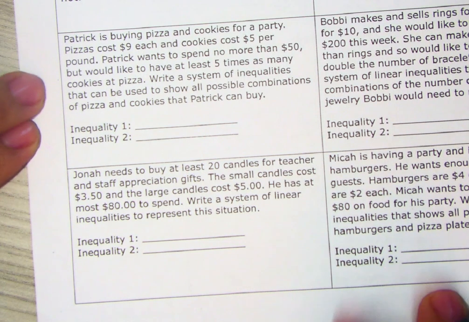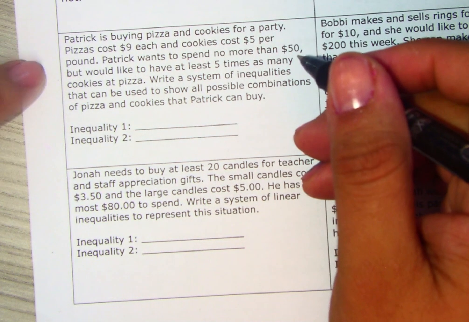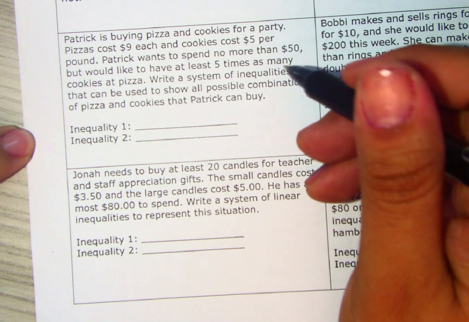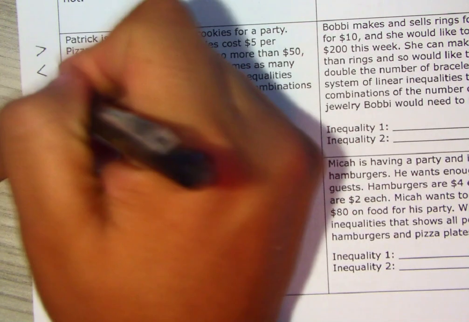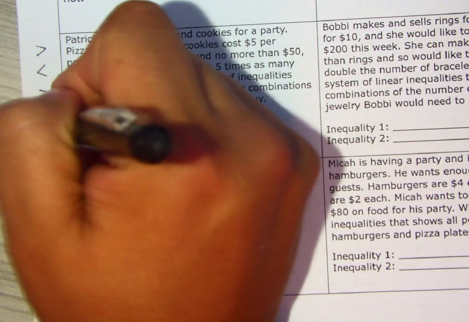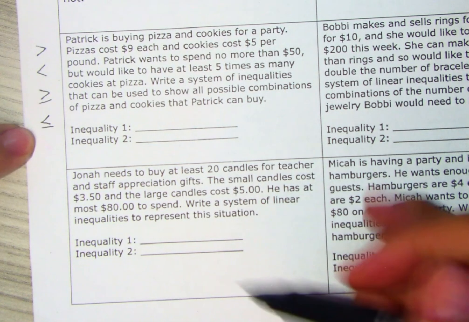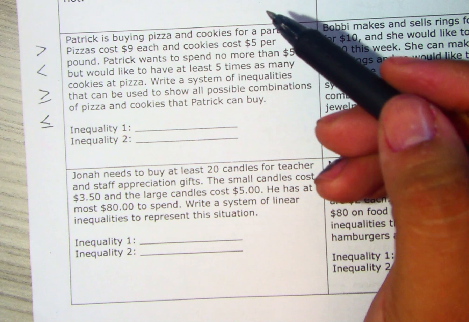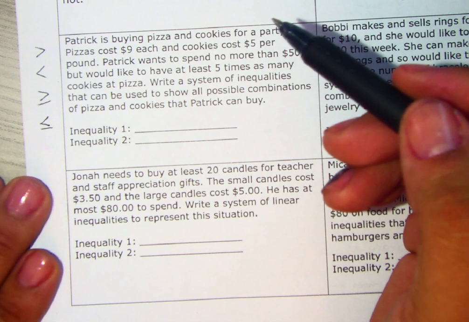So this part of inequalities is pretty much like systems of equations. Instead of writing an equal sign, you have to think about the inequality symbol that will work best with the scenario. So same strategy: read the paragraph, analyze, underline some important information.